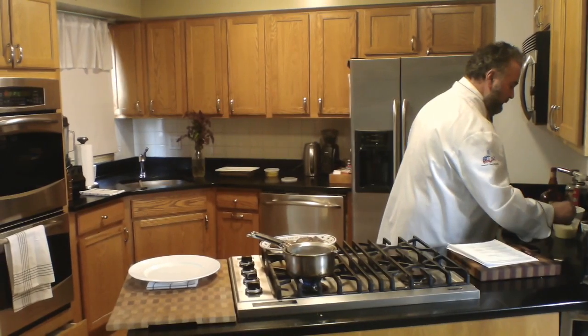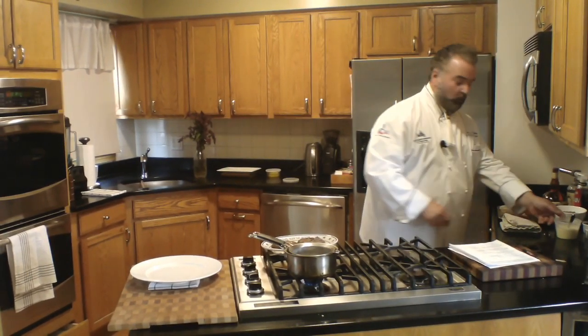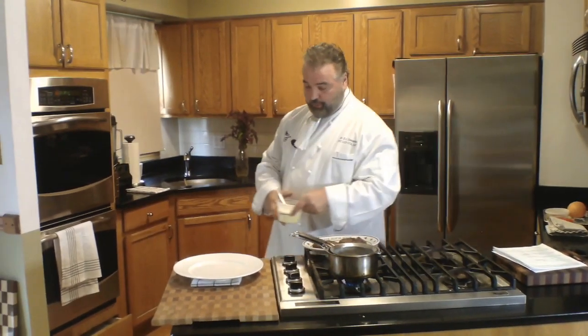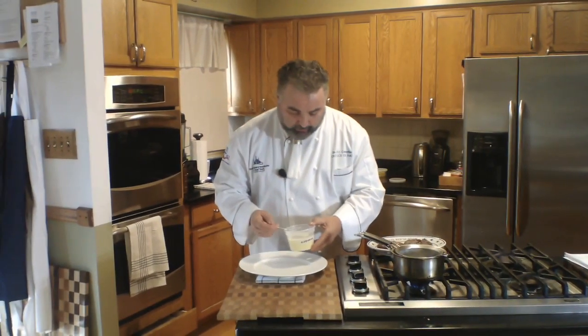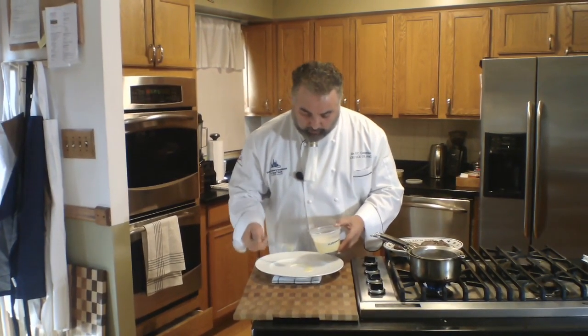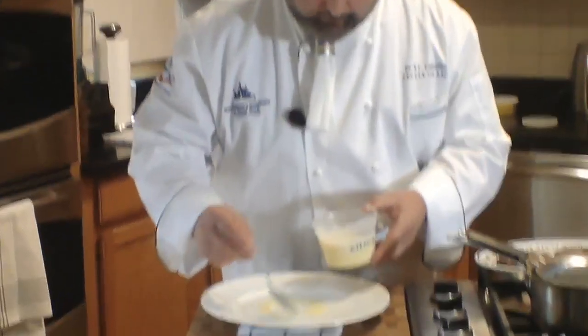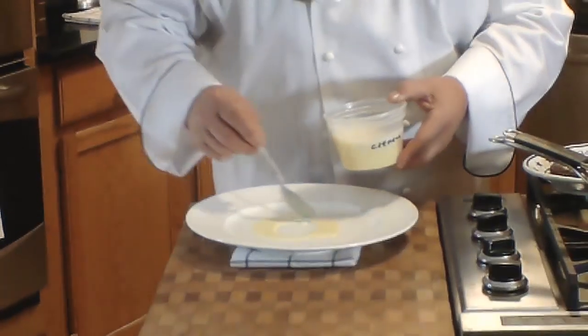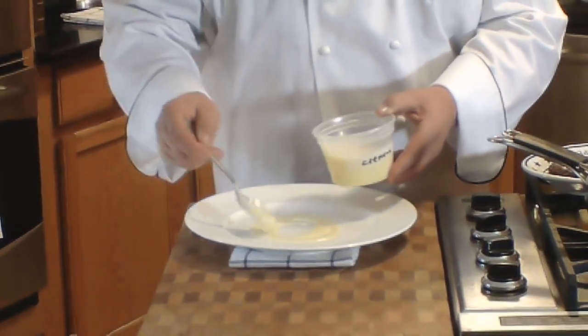Okay, so let's do our first one. Our first dessert is going to feature our chocolate cake with some creme anglaise. Okay, again, this is our classic version, right?